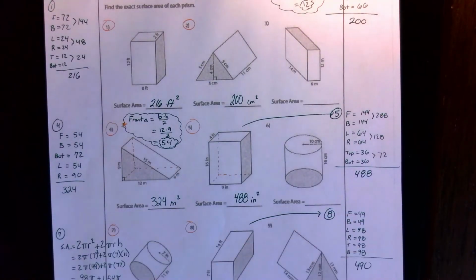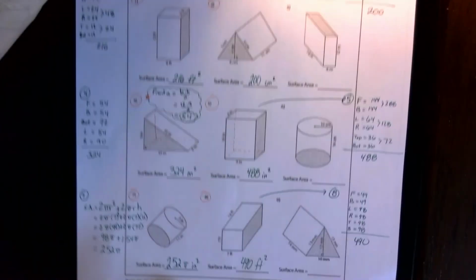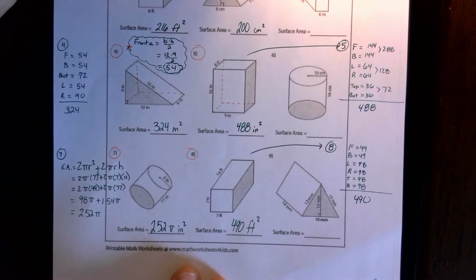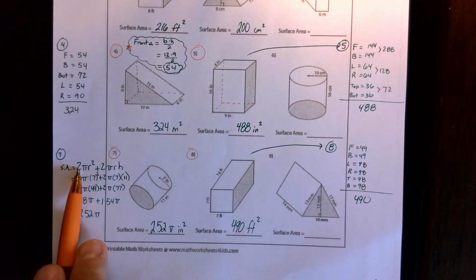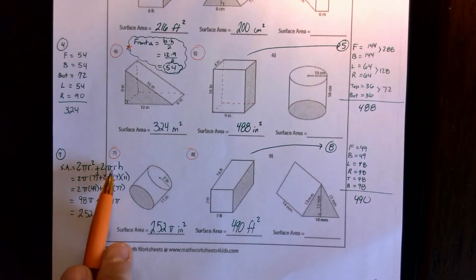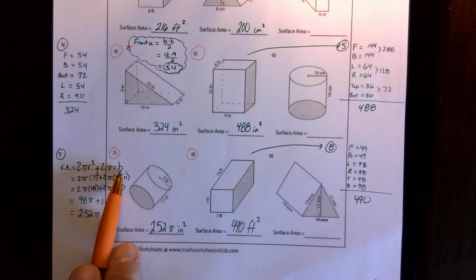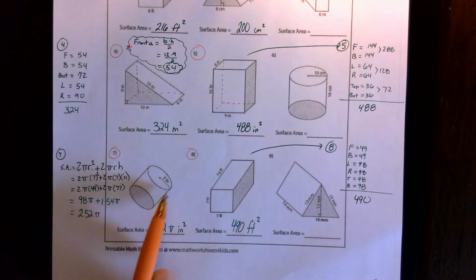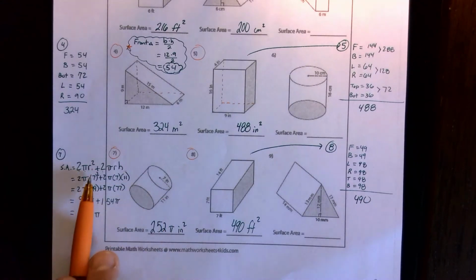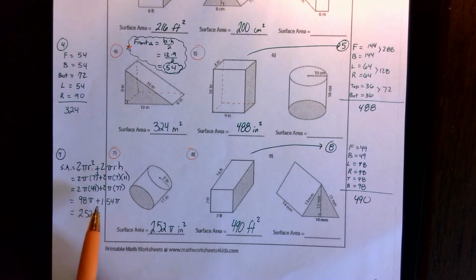And then you had one of the cylinders here finally on number 7. That's the one I suggest that you guys use the formula for. 2 pi r squared plus 2 pi r h. Okay. 7 is my radius, 11 is my height, the three-dimensional height, the height between the two bases, between the circles. So I plug those into the formula, do the calculations.